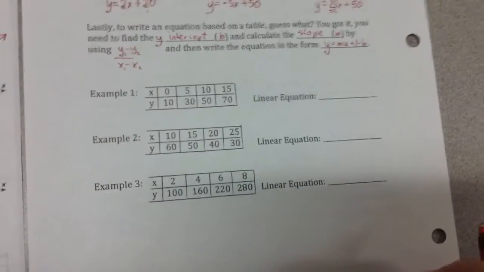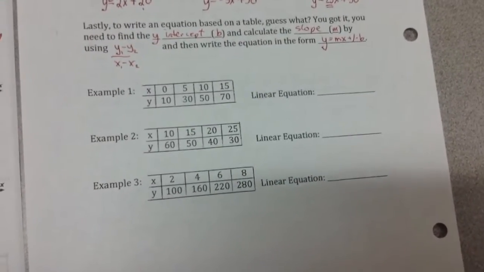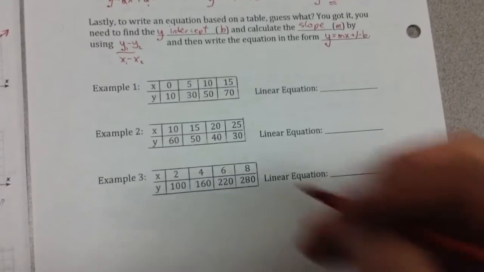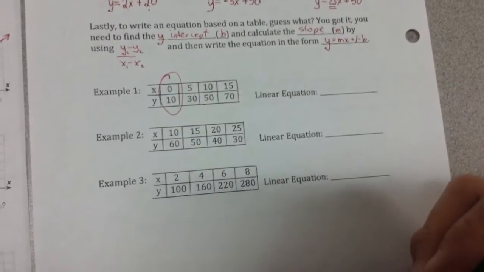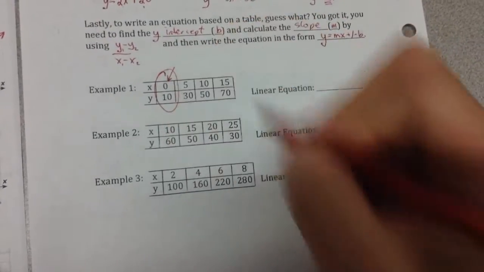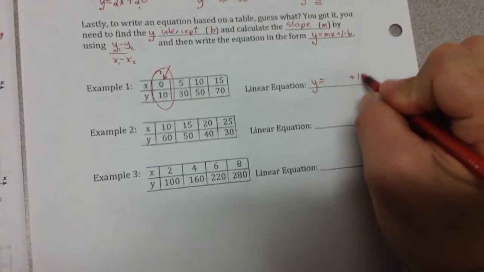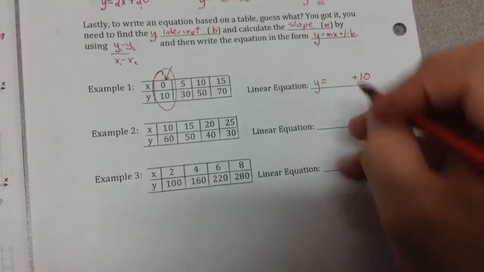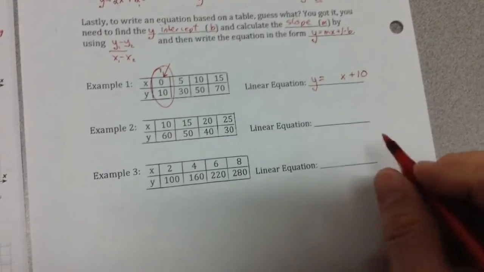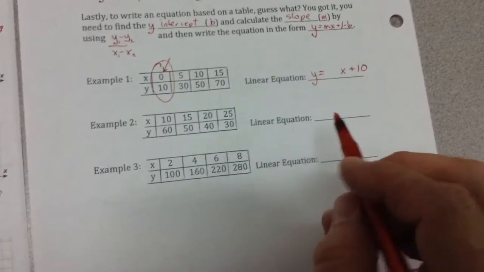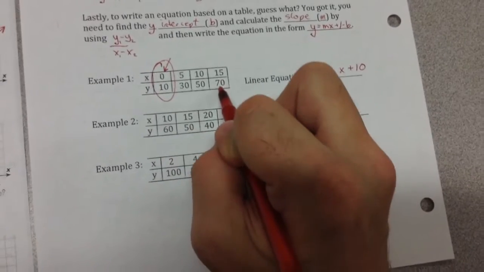Okay. So again, we're going to do the same 2 things we did before. First thing, there's your y-intercept right there. Anytime the x value is a 0, that is your y-intercept. So that's the number that goes at the back. Okay, I know there's going to be an x here, and now I just have to find the slope by doing y minus y, x minus x. So I'm probably going to start with this one.